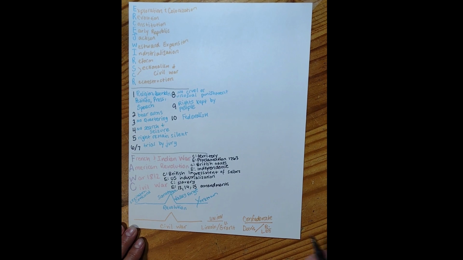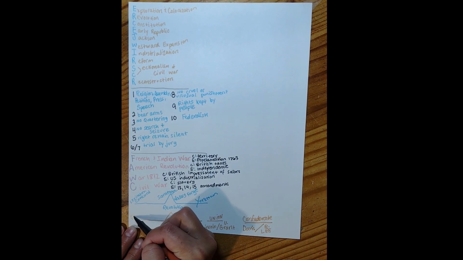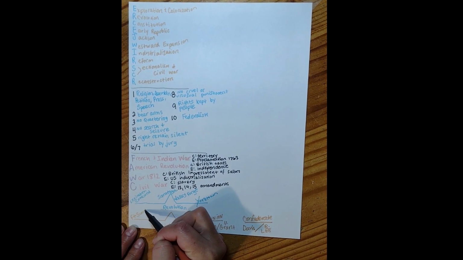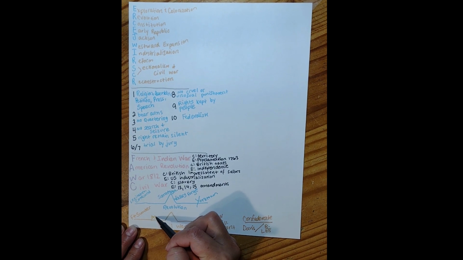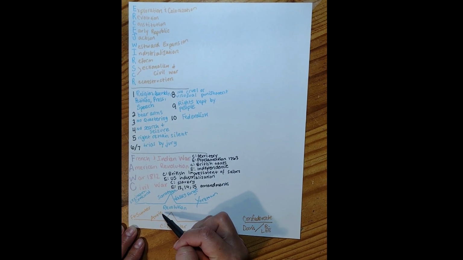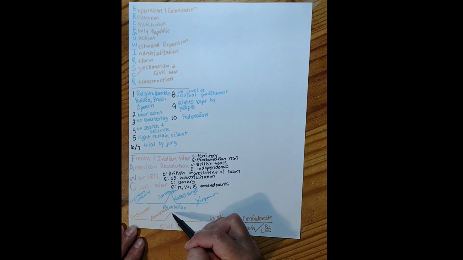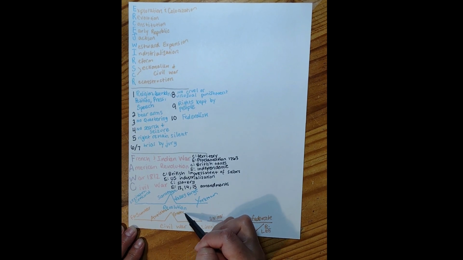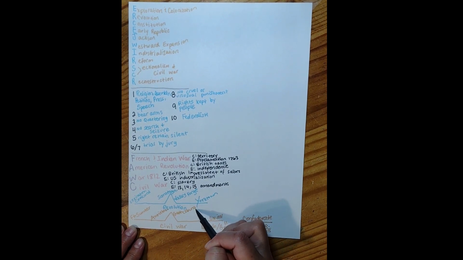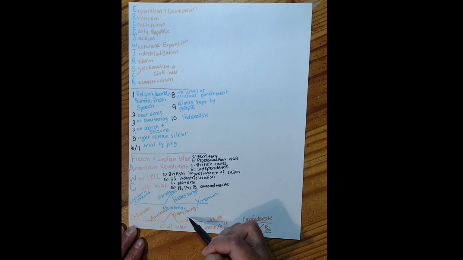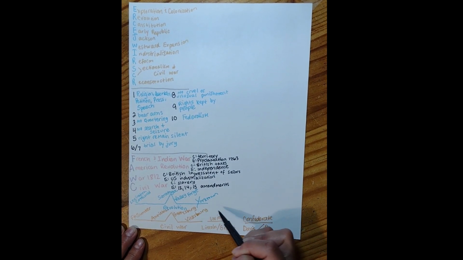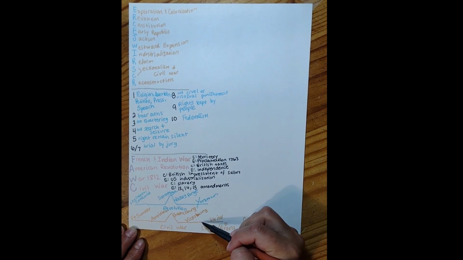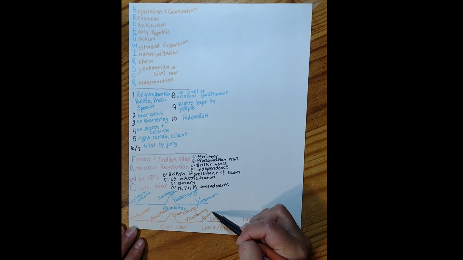Now our battles, we started with Fort Sumter, then we had Antietam, the turning point at Gettysburg, and then we had the Battle of Vicksburg, Mississippi. And we did add on to this one the location of surrender at Appomattox Courthouse.